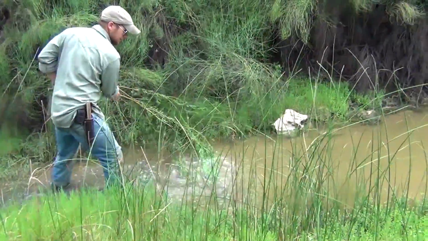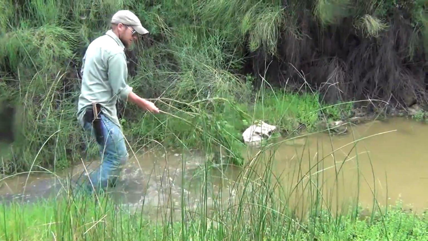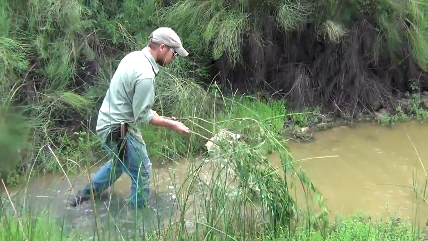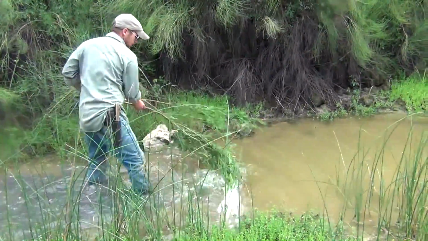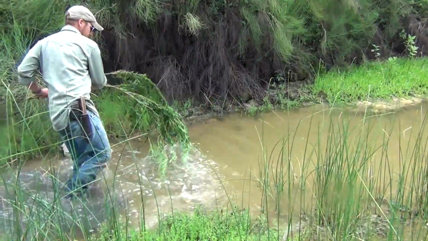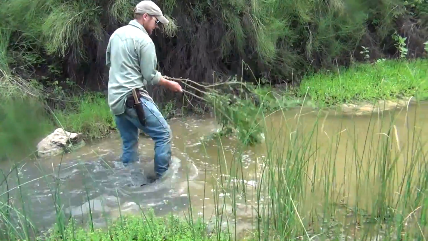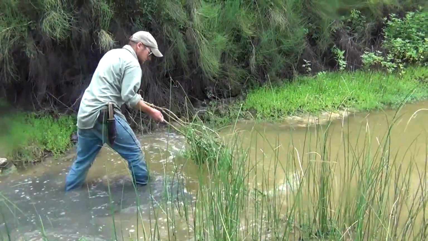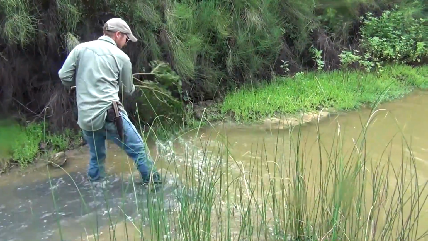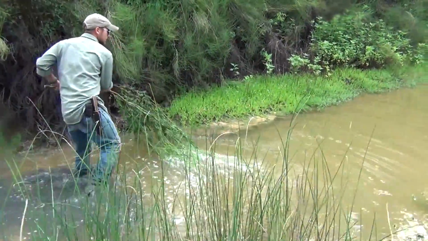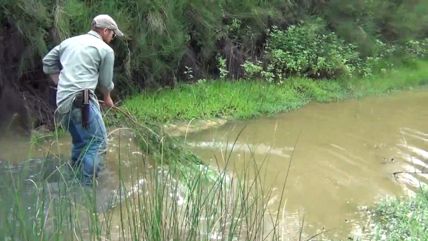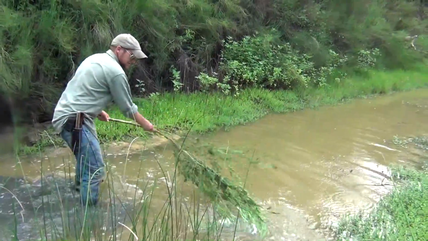Come on, fish. All the way down. Now there are some brave ones that will push past you, but the idea is not to catch everything in here the first time. Just the amount that you need.